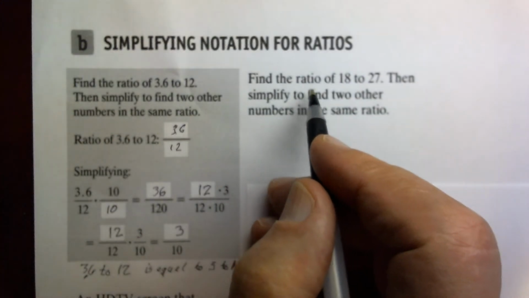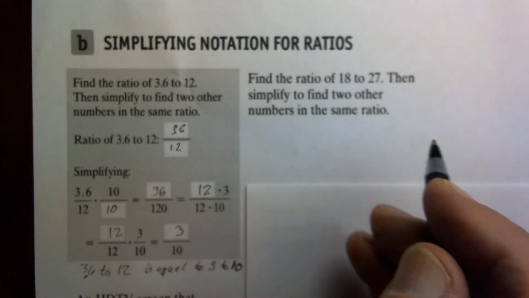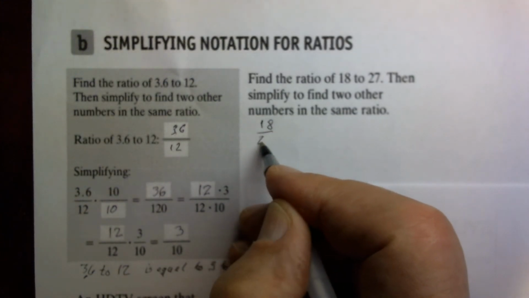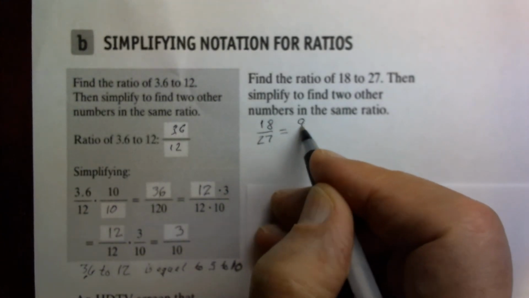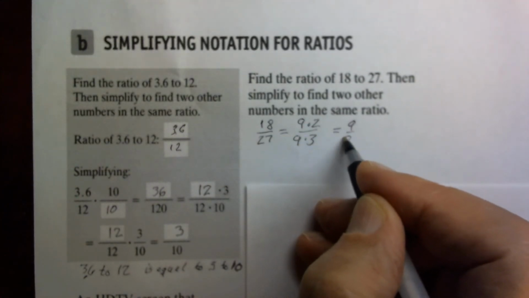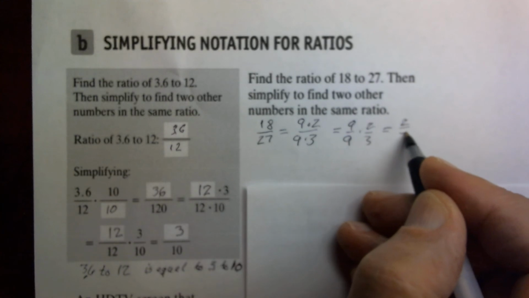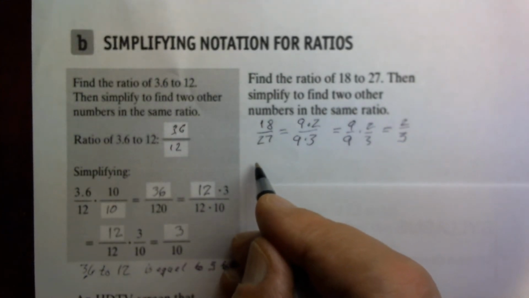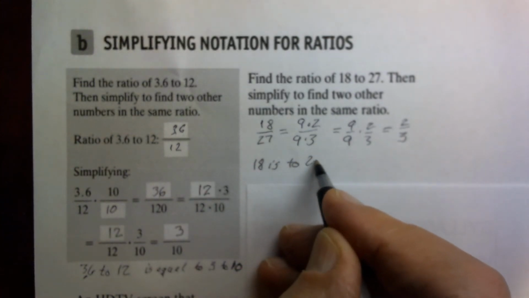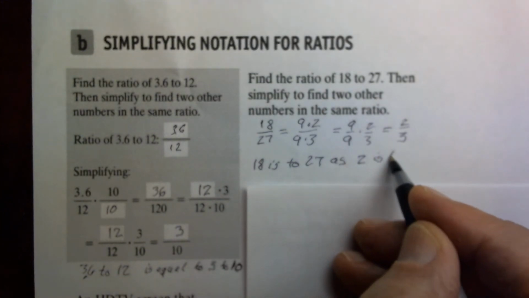For the next exercise, we have to find the ratio of 18 to 27, and then simplify to find two other numbers in the same ratio. Well, 18 to 27, we can factor that as 9 times 2 divided by 9 times 3, so the 9s cancel. In other words, this is equal to 2 divided by 3. So we can say that 18 is to 27 as 2 is to 3.